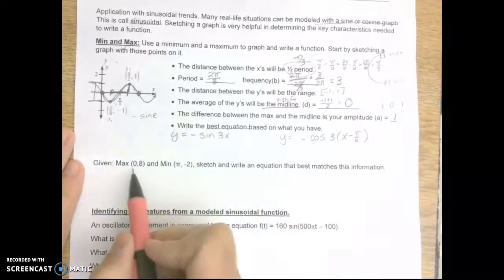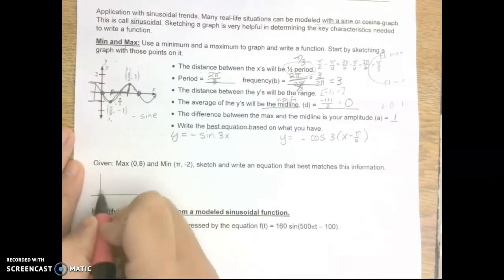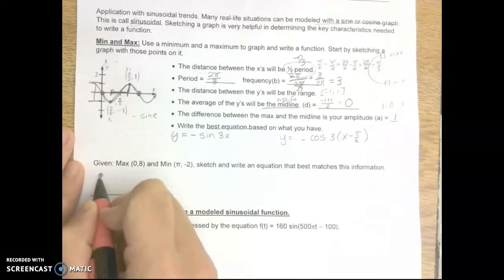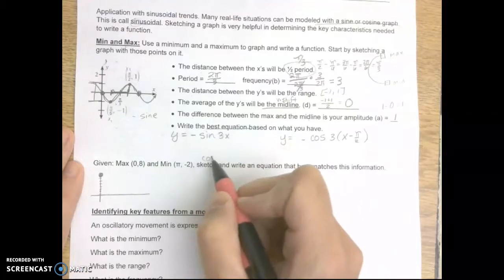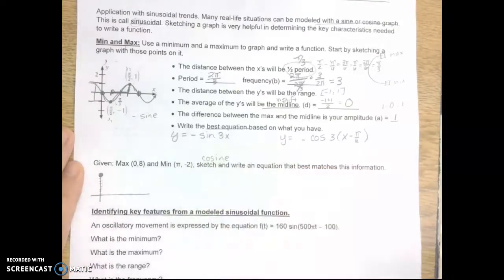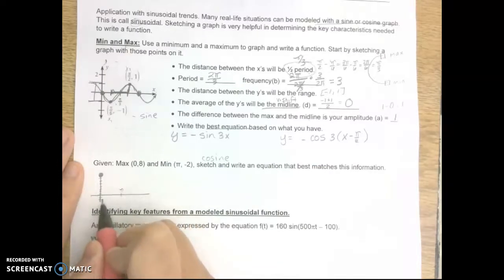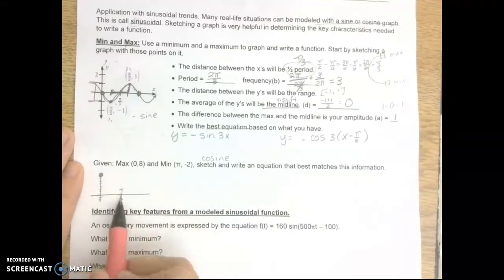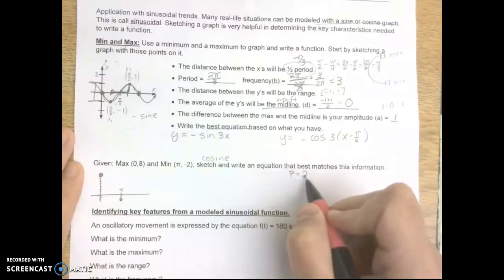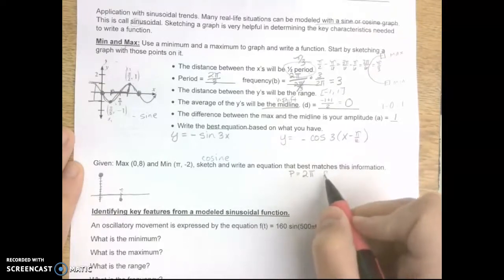All right, so here's another example without a graph. I can sketch the graph. So I have 1, 2, 3, 4, 5, 6, 7, 8. That means I'm going to start on the y-axis with the maximum. That's an indication of a cosine function. That would be the best one to use. And then after a distance of pi, I have a point at -2 right here. So from my maximum to a minimum, that's a distance of pi. So that means my period is 2 pi. Okay, then I have a frequency of 1.